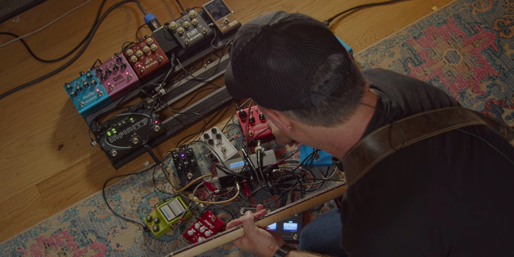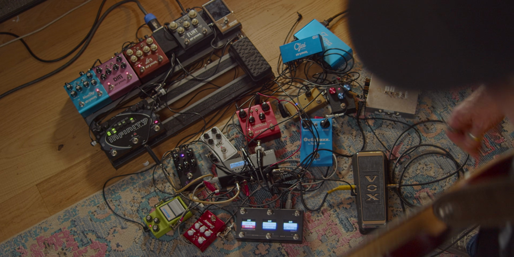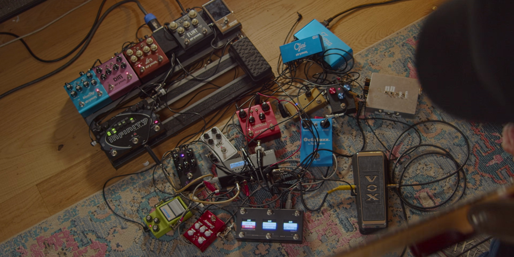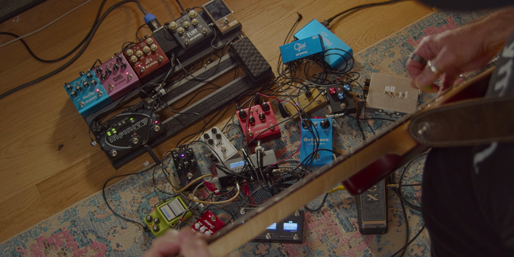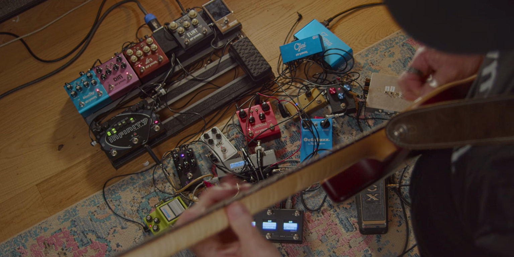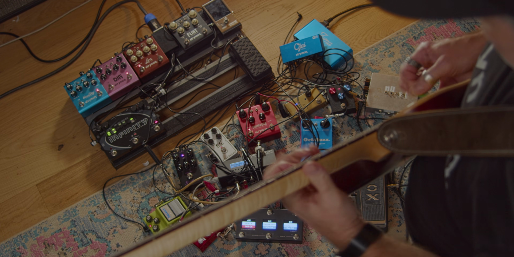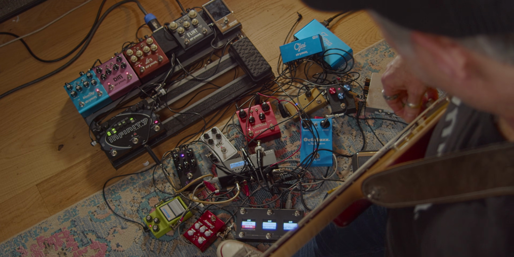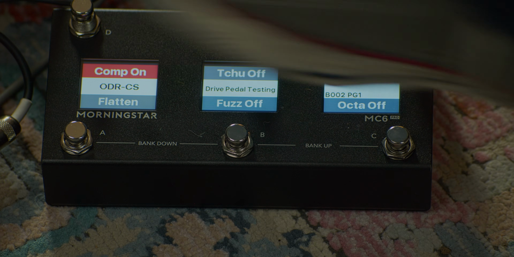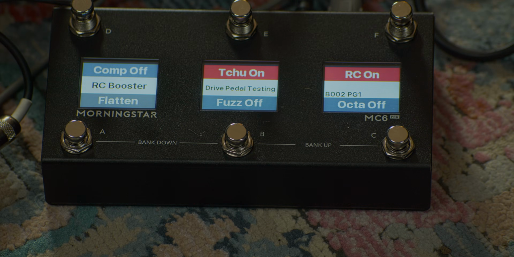If you want to, you can take the compressor out via MIDI, use the boost on Compadre instead, and get a little bit more Gnarlesville. Whatever. Let's see, you could do what I do all the time, which is the Chula and the RC together.